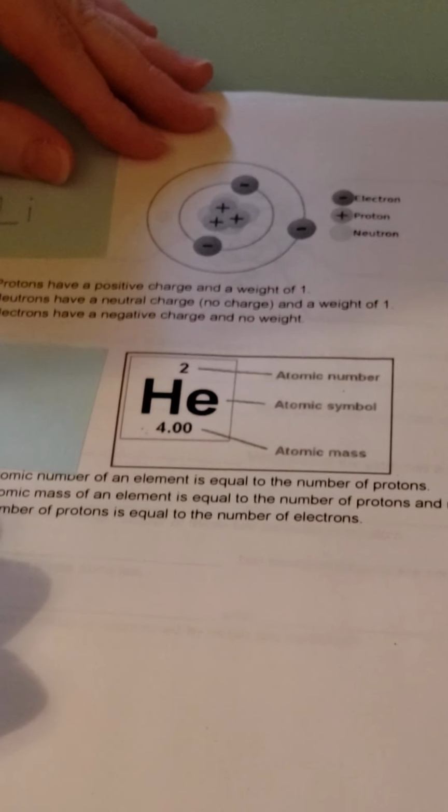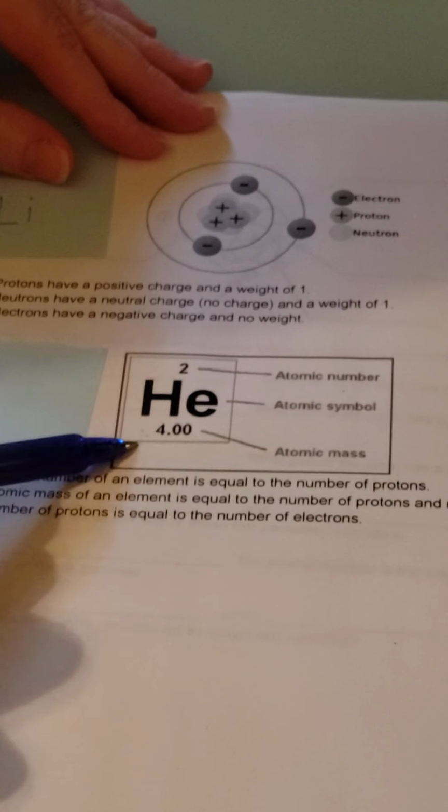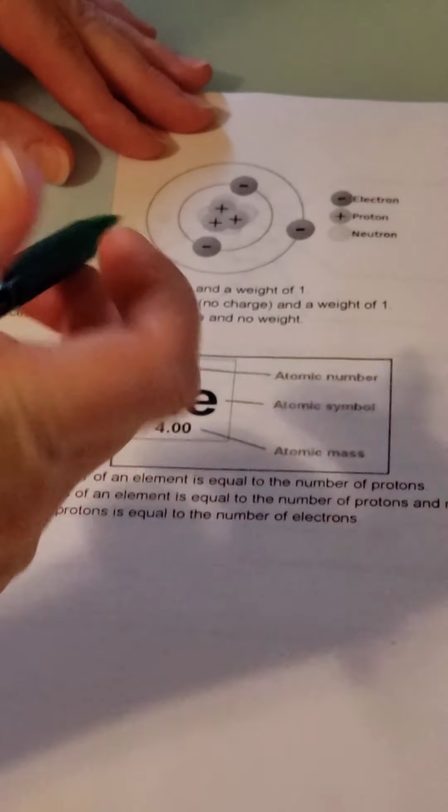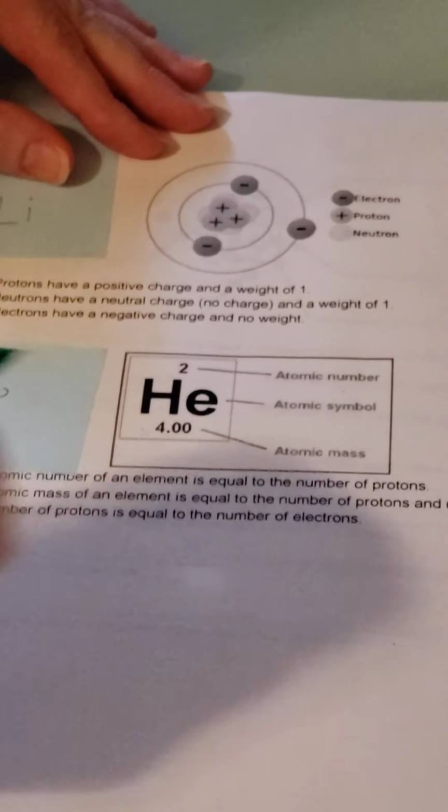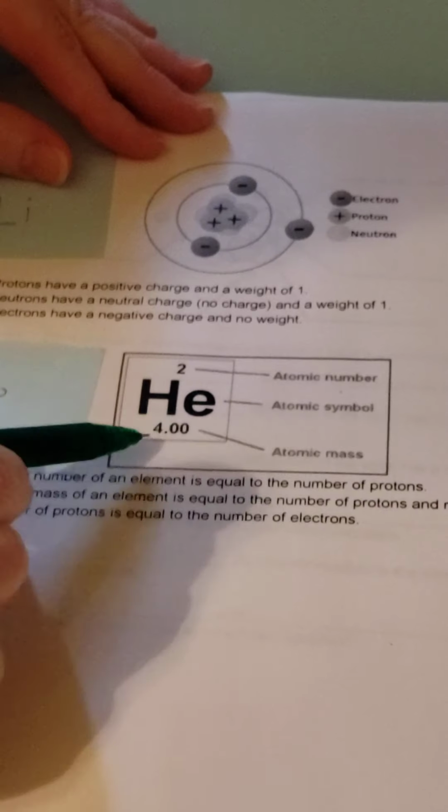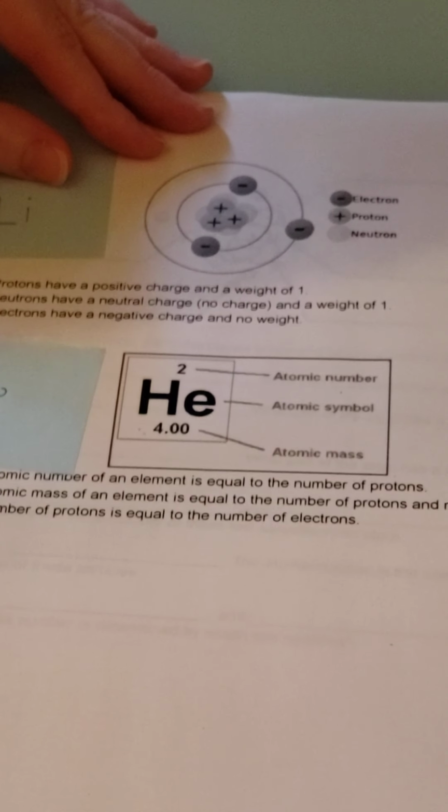That's how many particles are present in the nucleus, and we know that 2 of those are going to be protons. That means the other 2, to get us to 4, that's going to be neutrons. And so we're going to draw 2 neutrons. So 2 plus 2 gets us to 4 for the mass number over there.